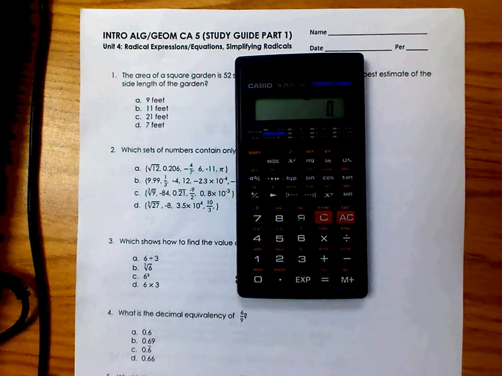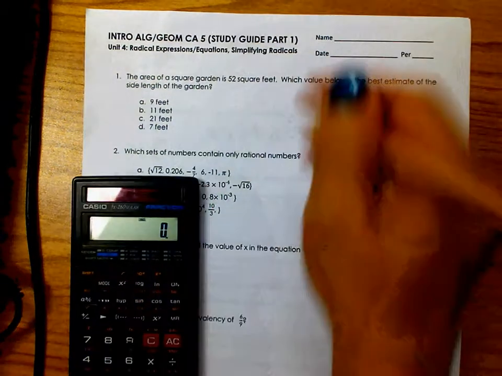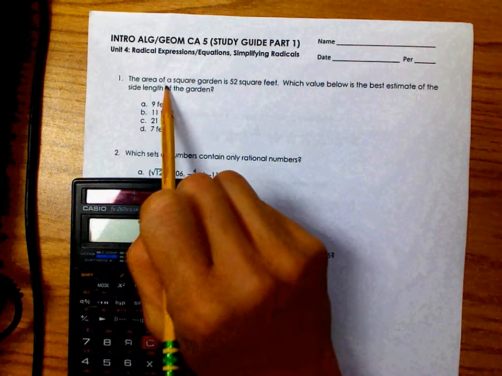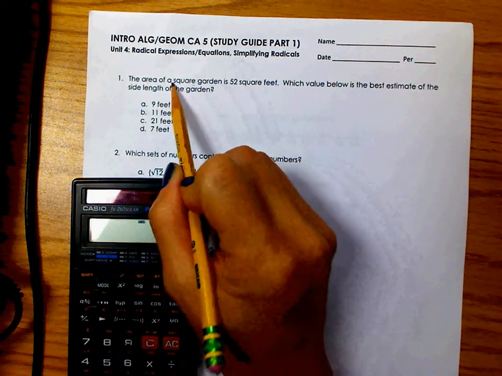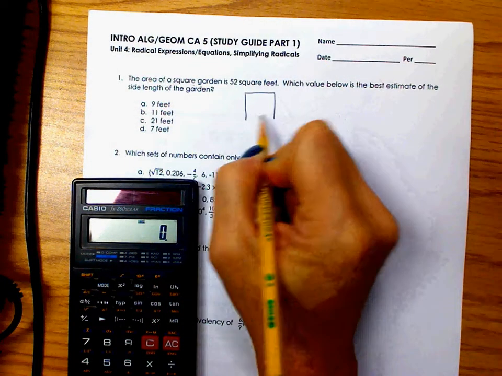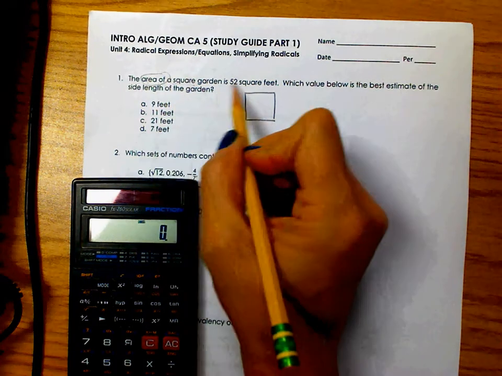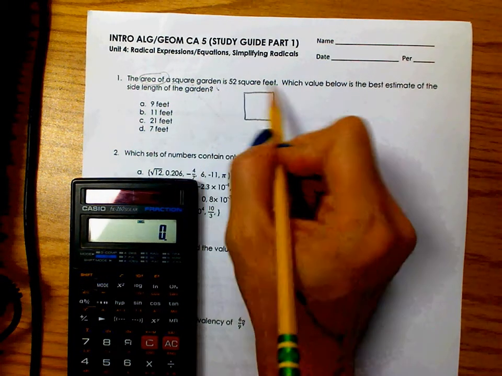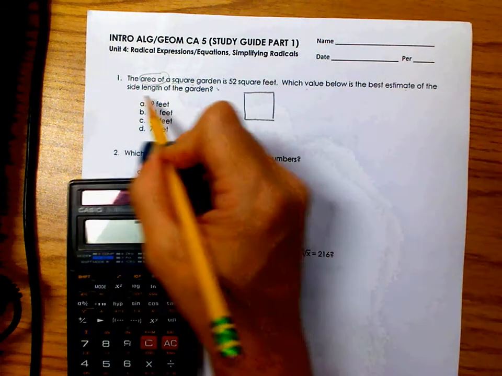So, number one, by the way, test is Friday. Number one, the area of a square garden, so square. So that should immediately make you draw a square. The area of a square garden is 52 square feet. Which value below is the best estimate of the side length?